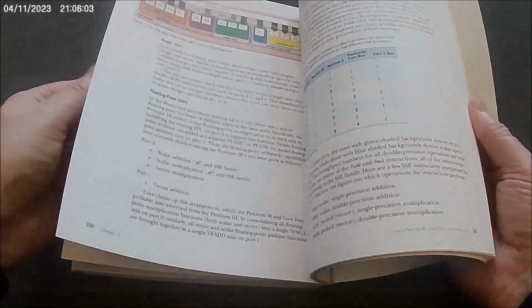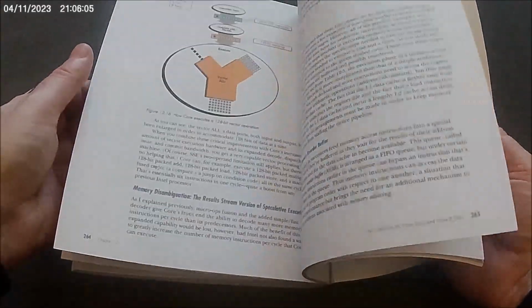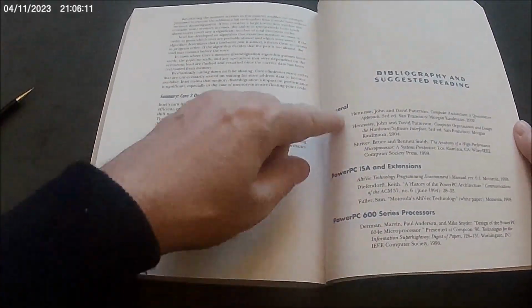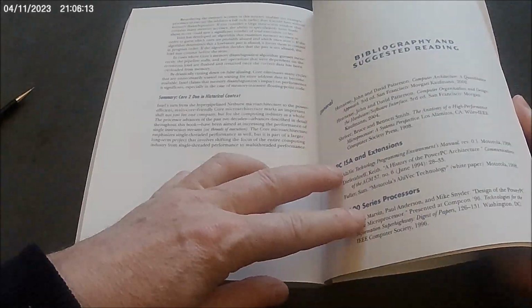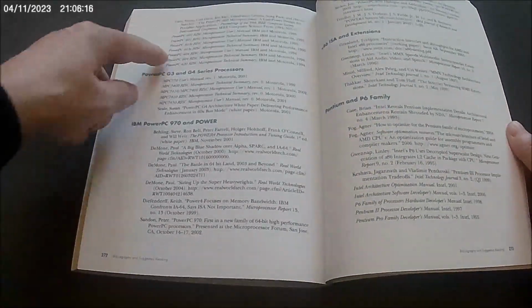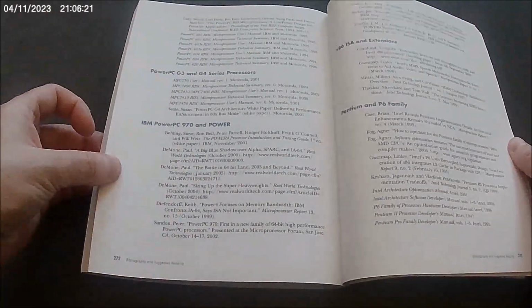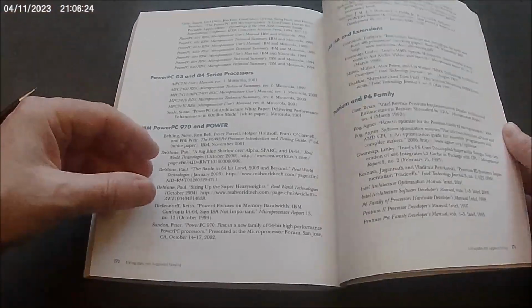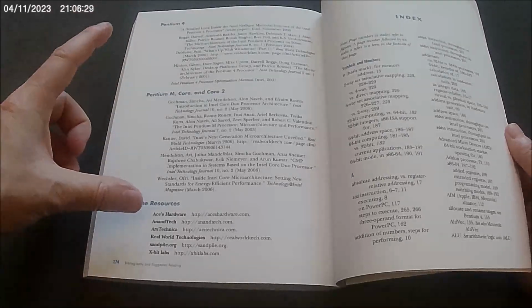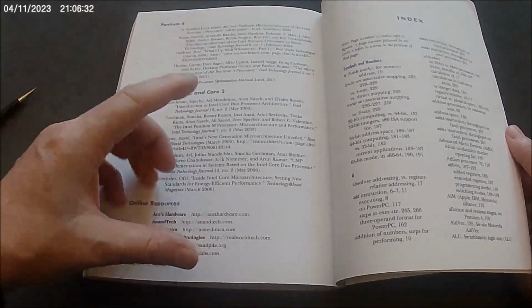So another thing to note here at the end is that it has a nice little section on suggested reading. So you can see here the bibliography and suggested reading, and there's an awful lot of details here on other books that you can go and pick up if you're interested in learning about any particular family or architecture of CPUs. And another thing that's nice as well at the end is that they do have a nice index, which is always a good thing, and there's plenty of details within the index.